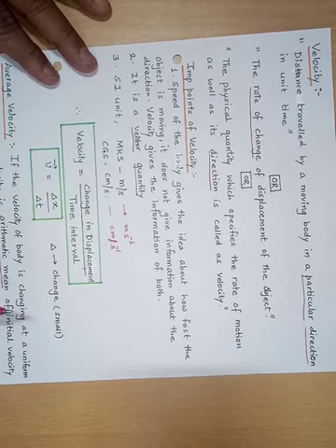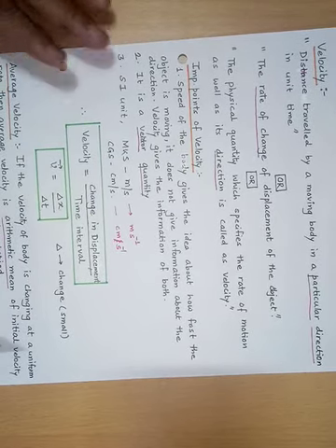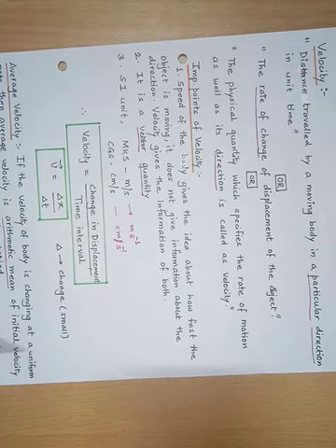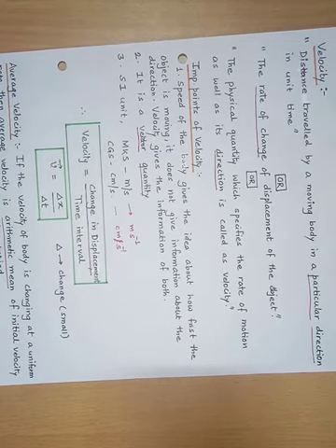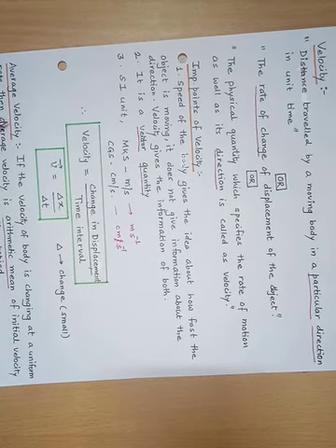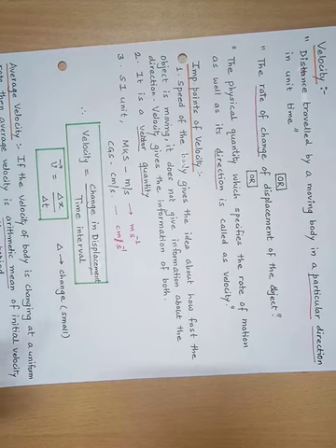Now many times it is possible that an object may not be performing its motion with a constant velocity. Sometimes the velocity of the object increases, sometimes the velocity of the object decreases. So we have to consider the average velocity of the motion of that particular object. So when we talk about the average of two terms or average of three terms, then we have to take the arithmetic mean.